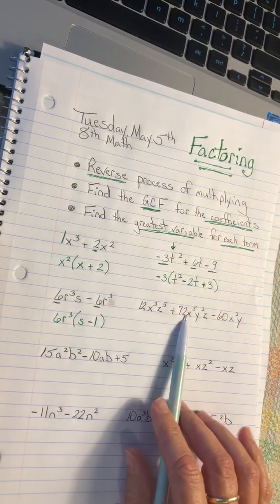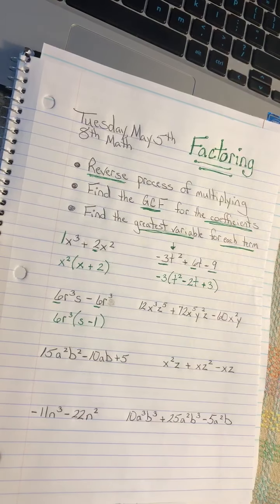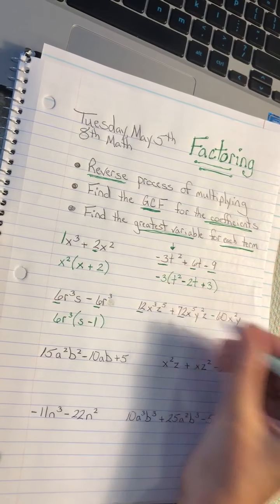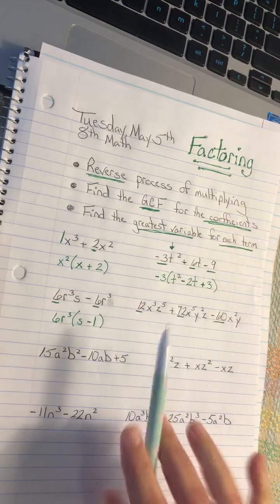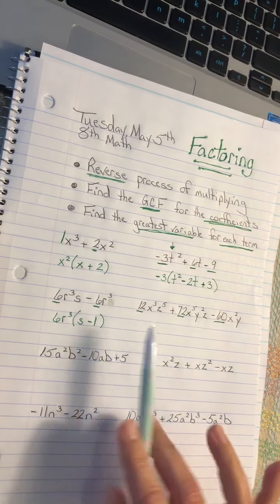This next one looks horrible, but it's not so bad. We want to look at our numbers first. So we have a 12, 72, and a -60. Our leading term is positive, so that's good.